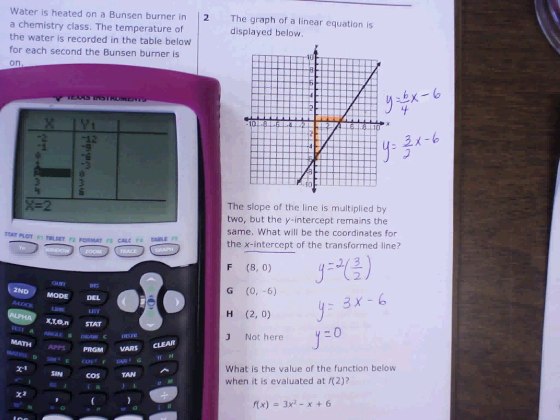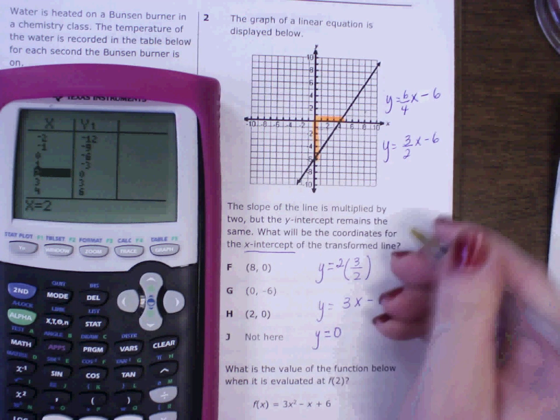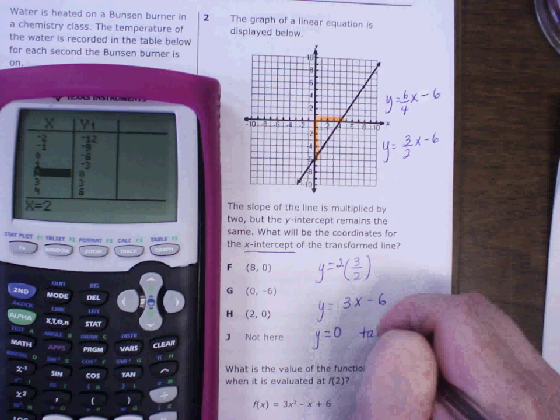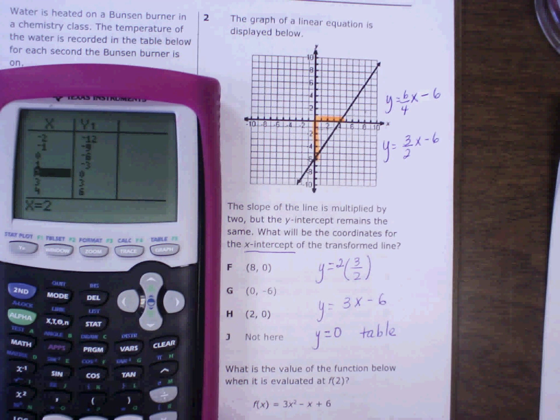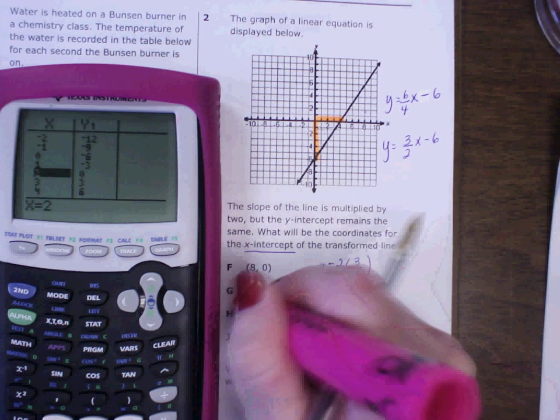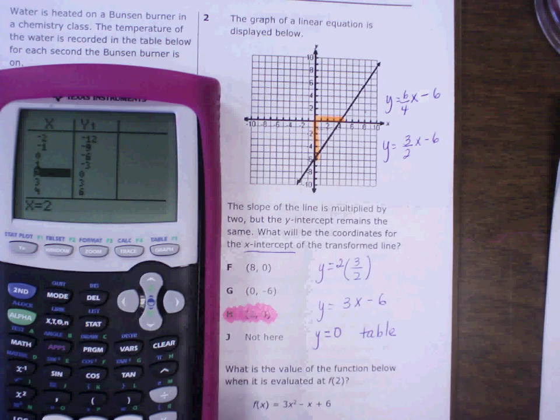All right. So then after that, you go to the table, right? You know why I did it wrong? Because I put positive 6 instead of negative 6. But the correct answer was 2 and 0. So take away the points. All right, let's go. Number 3.